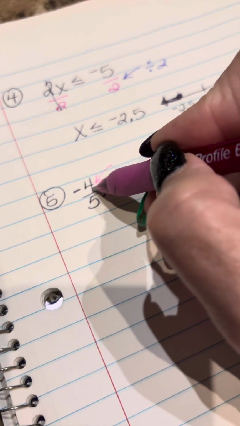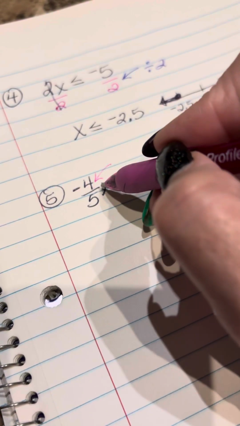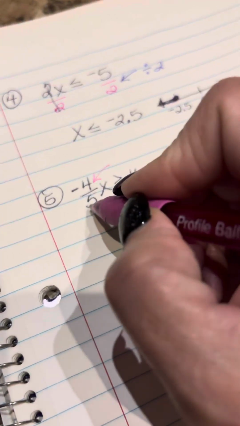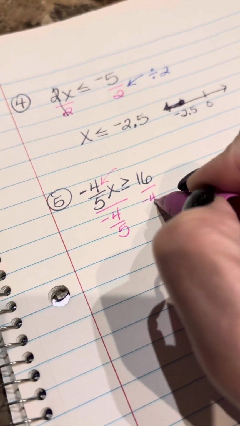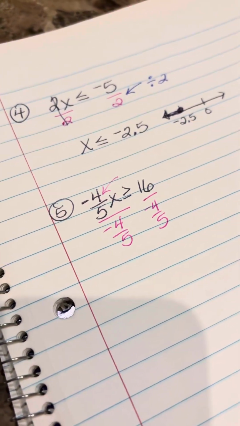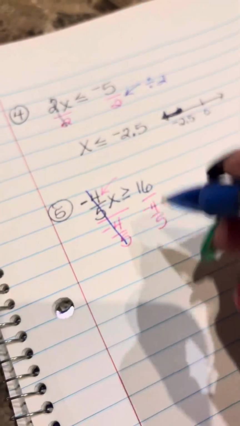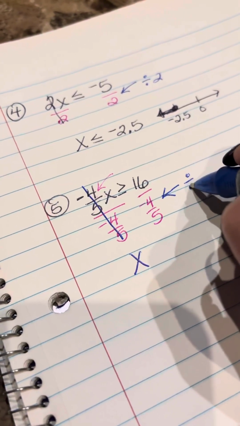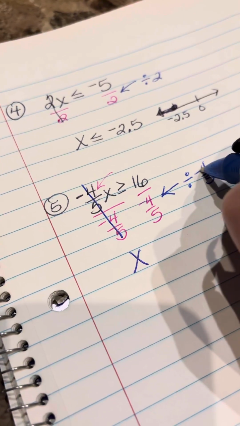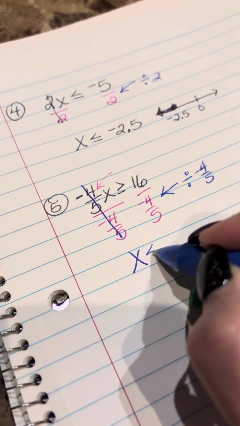There's my variable. What's attached to it is -4/5. How it's attached is multiplication. So to undo that, I'm going to divide both sides by -4/5. So my -4/5 are going to cancel. In this step right here, I was dividing by a -4/5. Since that's negative, my inequality symbol is going to flip.